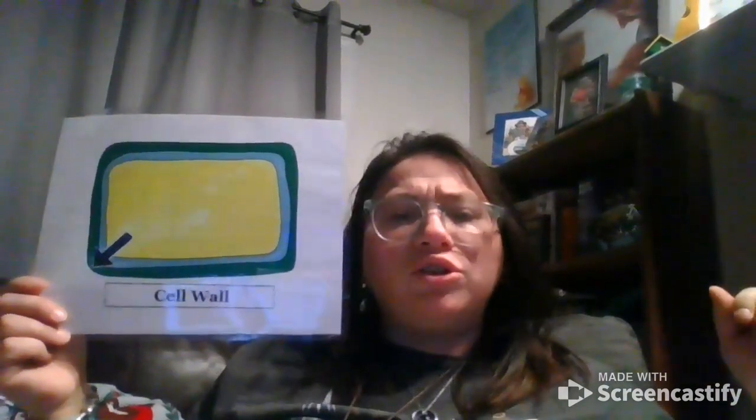Next, we have our cell wall. This is found in plant cells and bacteria cells. And it's this rigid outer structure, just like a wall, that helps hold them straight. That's because they don't have bones like we do. So, cell wall.